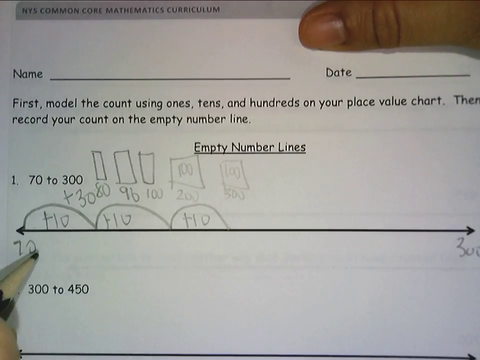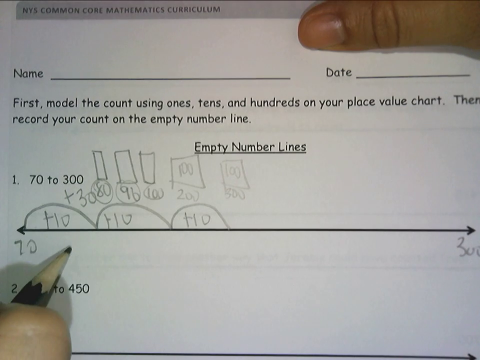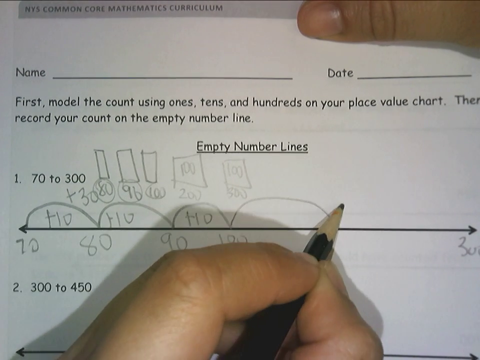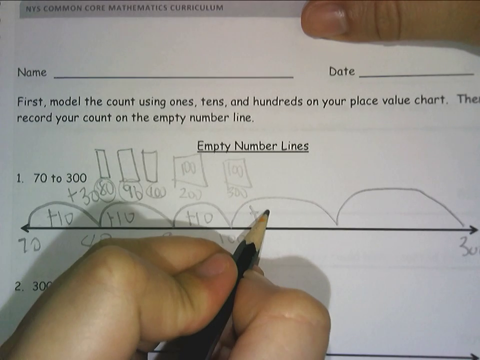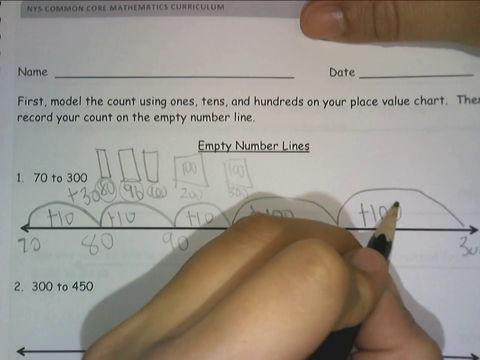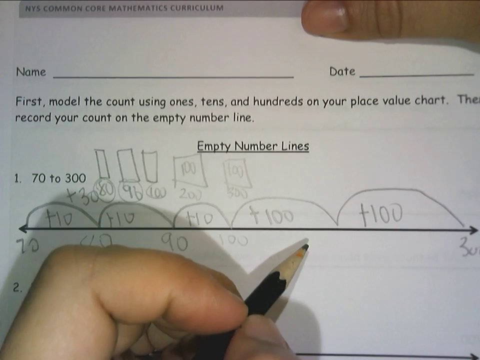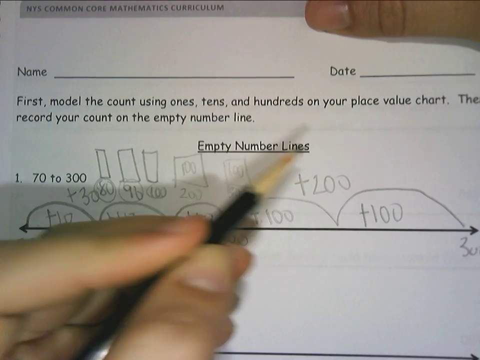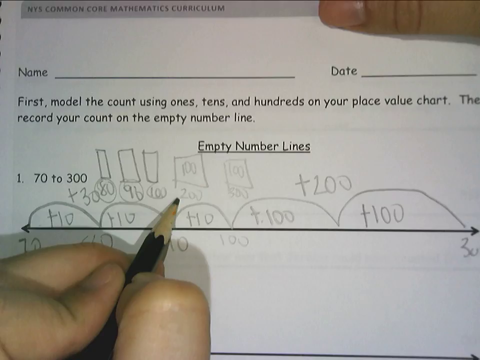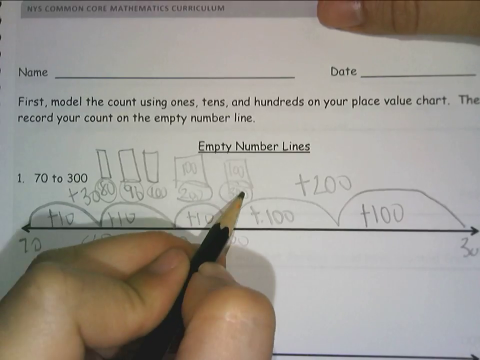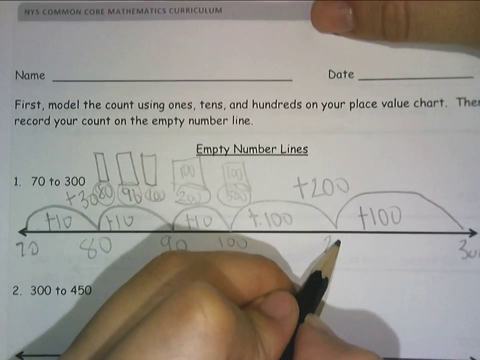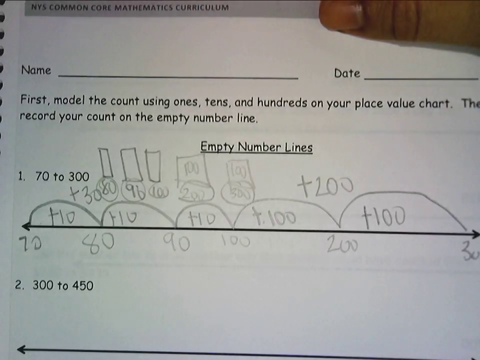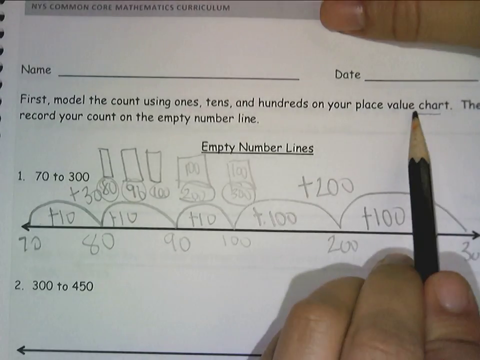Now down here, remember, you got to keep track, just like I did right here. 80, 90, 100. Now you're going to make 2 big jumps. And if it's perfectly on the rest of that number line, 100 plus 100. Write the value of the unit you added. So plus 200, because 100 plus 100 is 200. Down here, you got to keep track, just like I did right here. 200, 300. So I write 200, boom, 300. You're there. Okay?